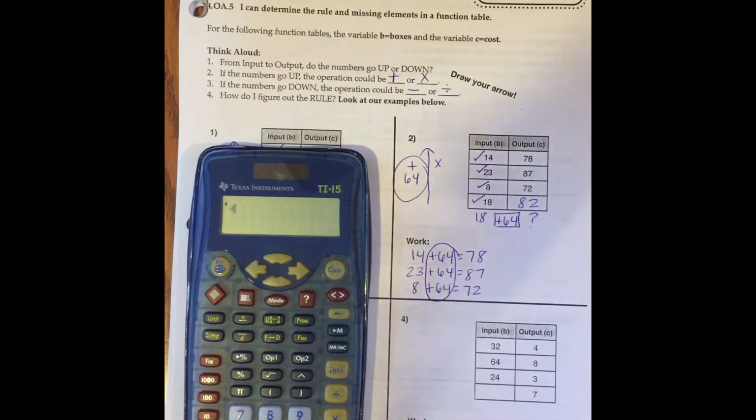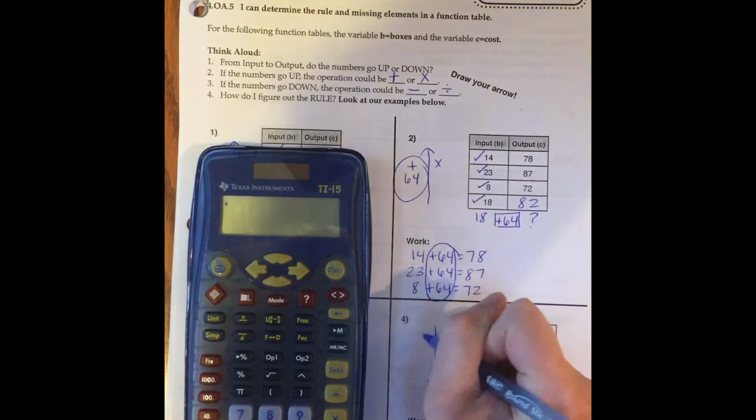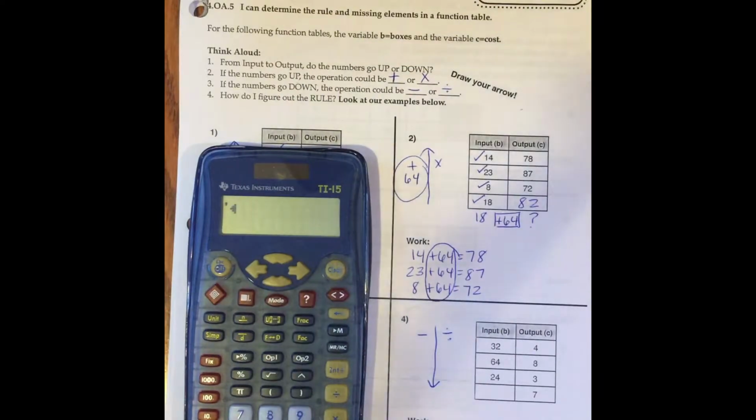Number 4, from input to output, are my numbers going up or down? 32 to 4, down. 64 to 8, down. 24 to 3, down. Draw my arrow going down. I know that means subtraction or division. Okay, my bigger number here is 32 and 4. I'm looking for a pattern. I know I can either subtract or divide to find a pattern. And I'm thinking 32 divided by 4, that's a story word.